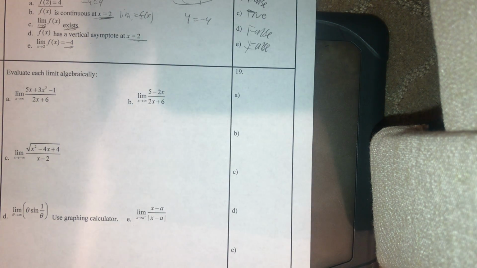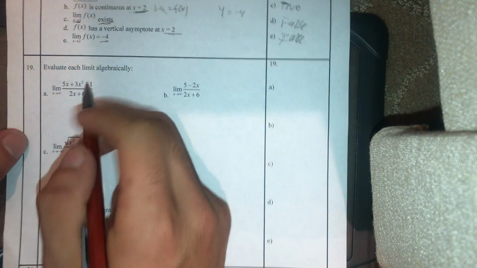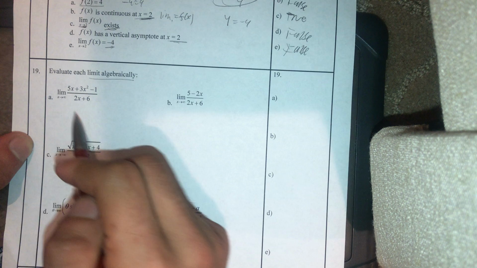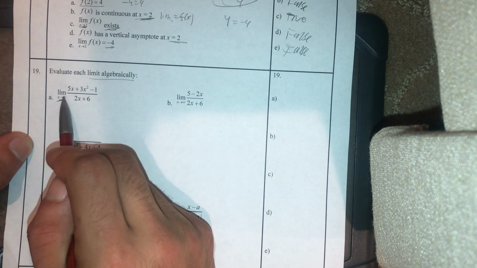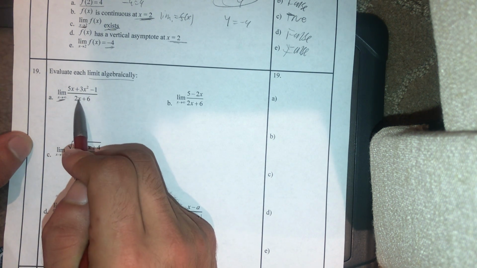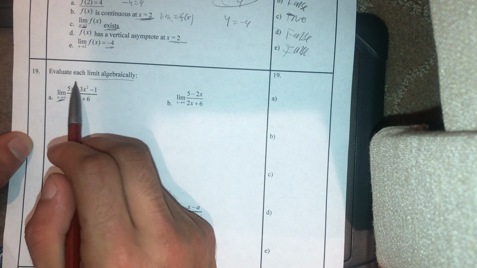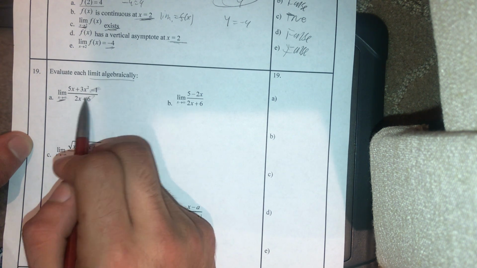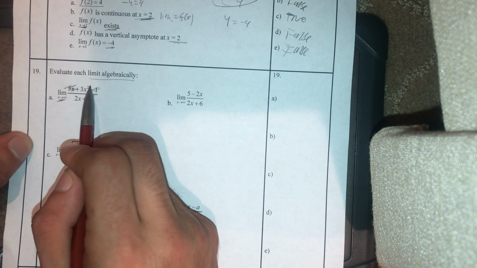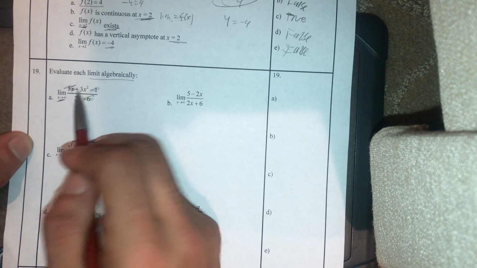Okay, so for 19, evaluate each limit algebraically. Well, for x goes to infinity of a polynomial, you just look at the highest exponent at the top and bottom and ignore everything else. So ignore, because it's x squared, this is x, so this is greater.